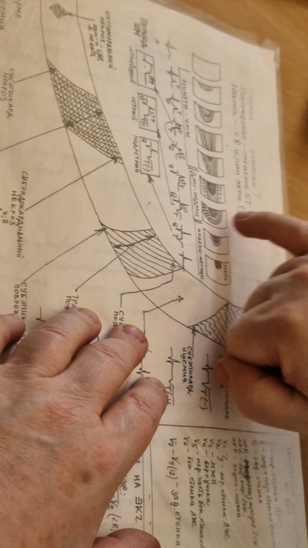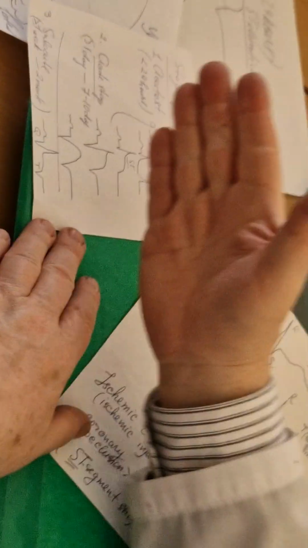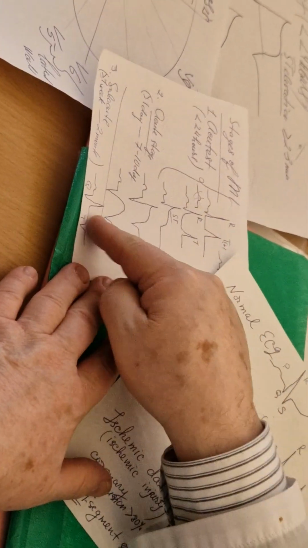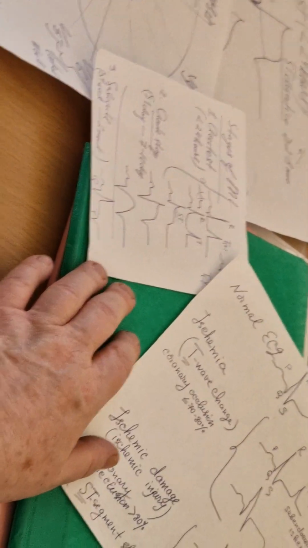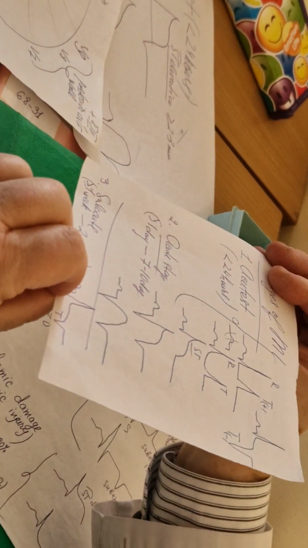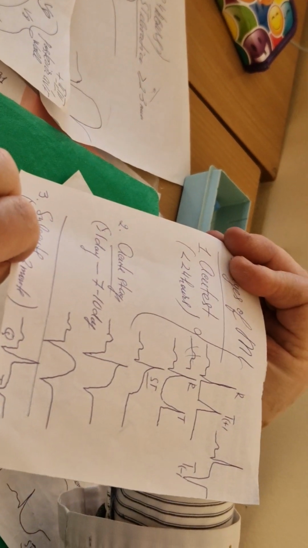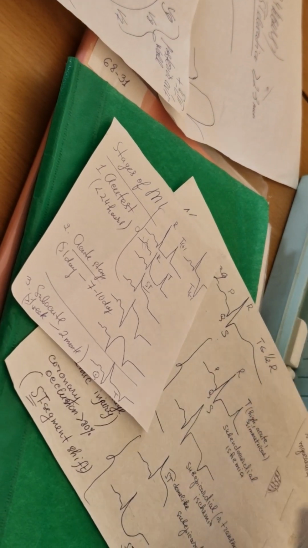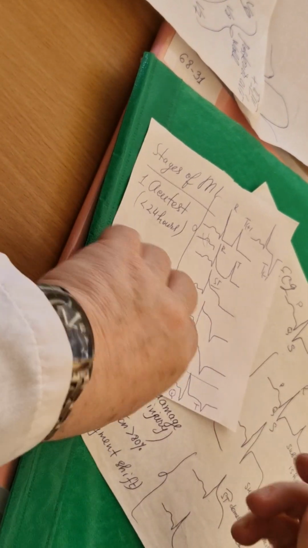Next, what you see is the ischemic damage area, ST returning to the isoline at the subacute stage, up to 1 month, usually.